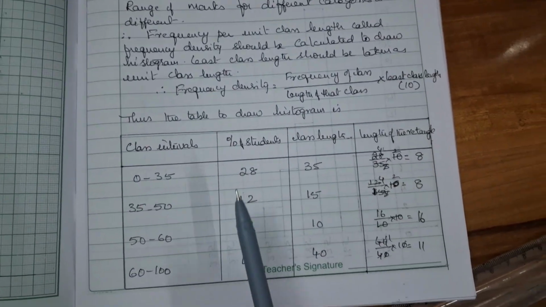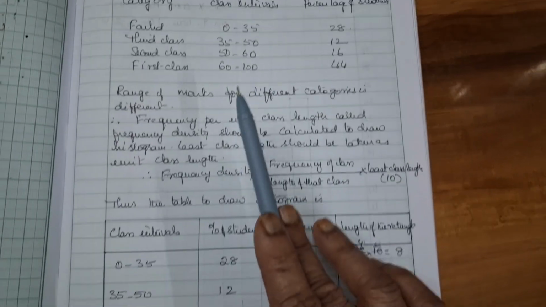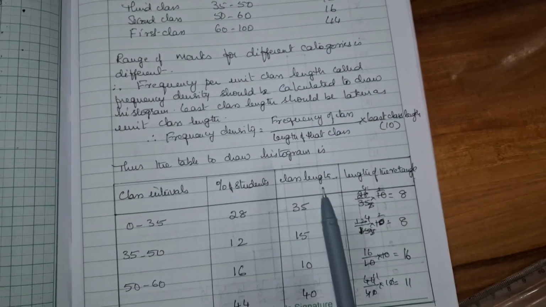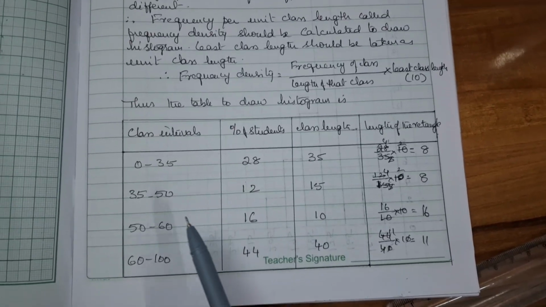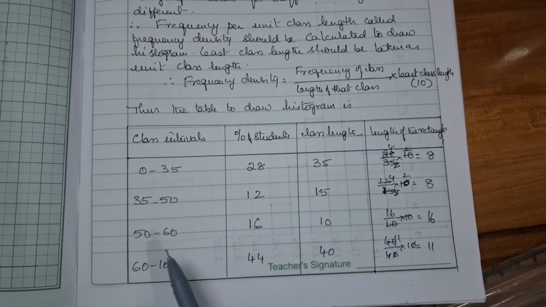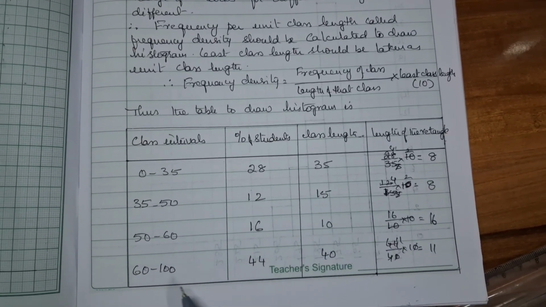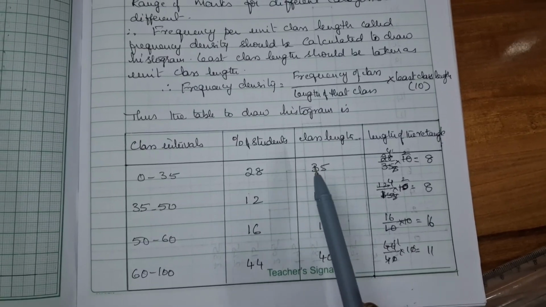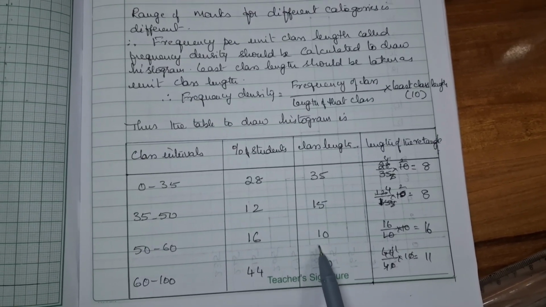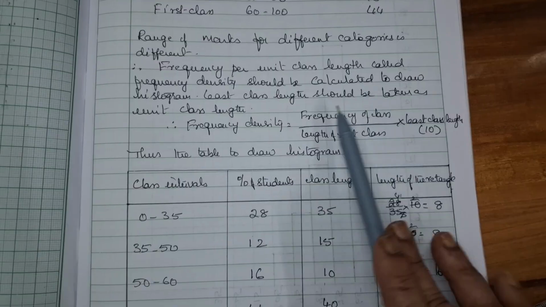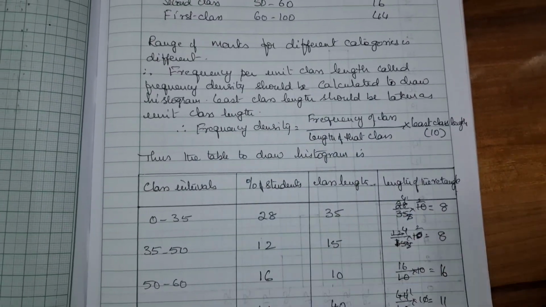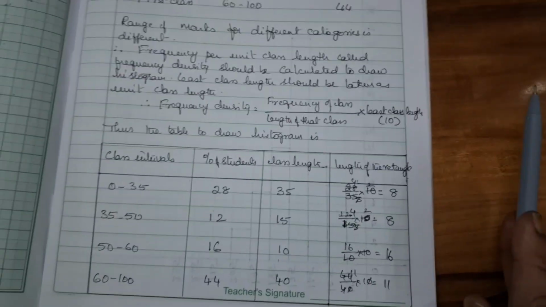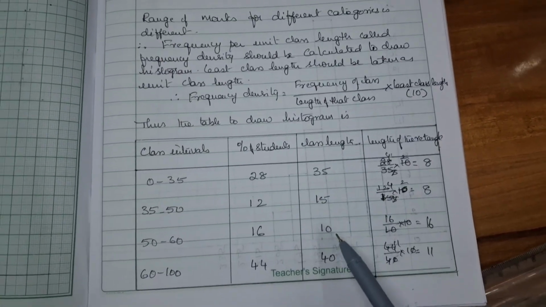Class intervals, the percentage of students that is given, and class length I have written. See, 0 to 35 is 35, 35 to 50 is 15, 50 to 60 is 10, 60 to 100 is 40. So out of all this, 10 is the least. So that should be taken. The least class length should be taken as the unit class length. So the unit class length here is 10.